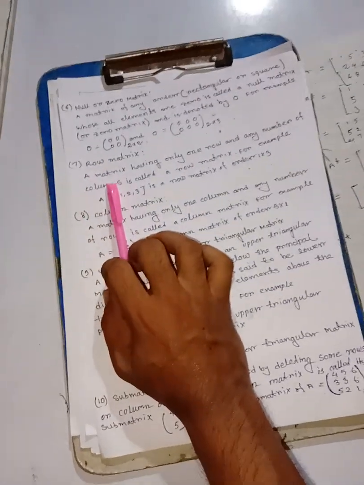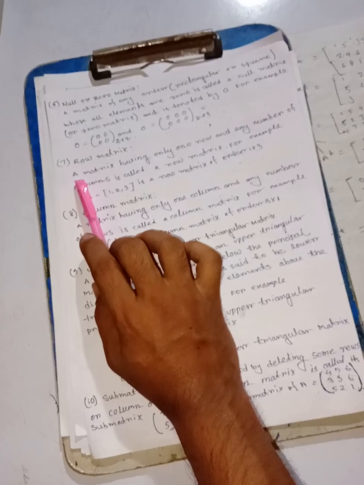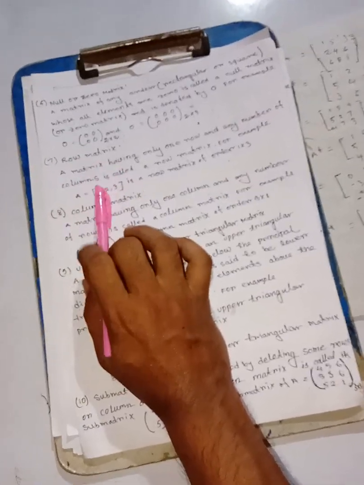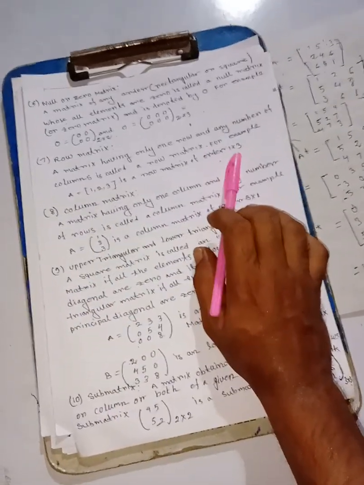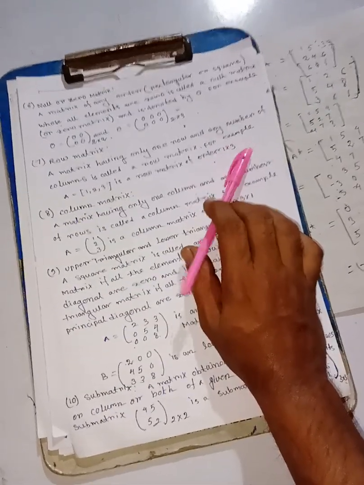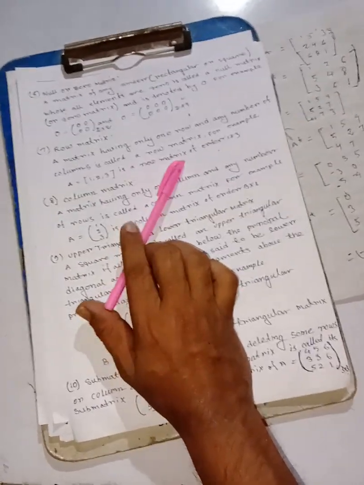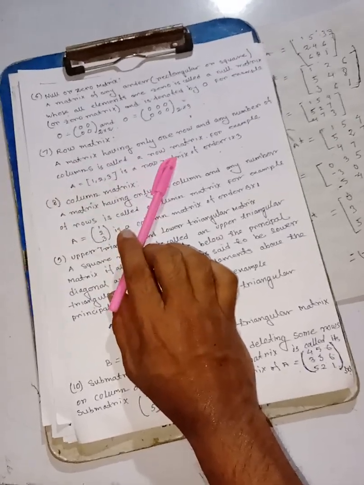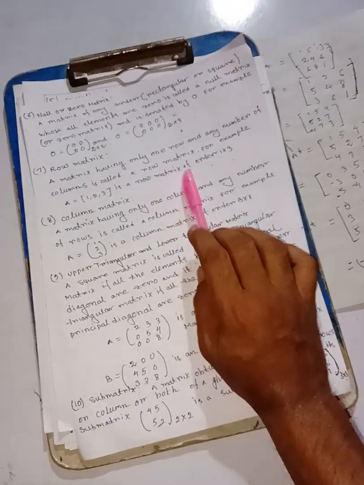Types of matrix. Seventh, definition of row matrix. A matrix having only one row and any number of columns is called a row matrix.